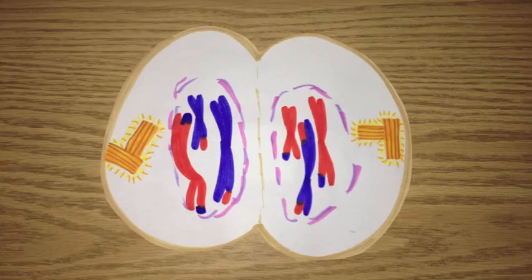In telophase 1 and cytokinesis, each cell has a set of duplicated haploid chromosomes. Each chromosome is composed of two sister chromatids, and at least one of the sister chromatids contains a segment of non-sister DNA. Cytokinesis occurs simultaneously with telophase and divides the cytoplasm, forming two daughter haploid cells.